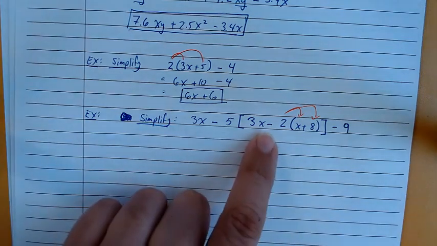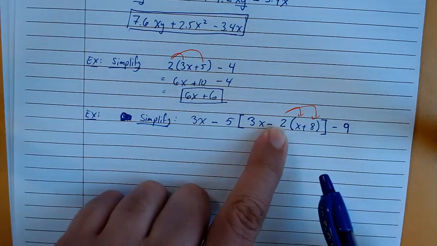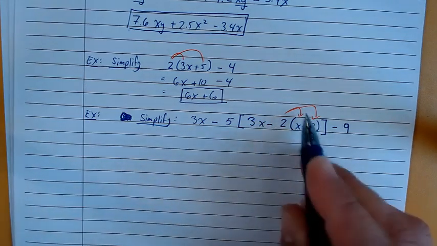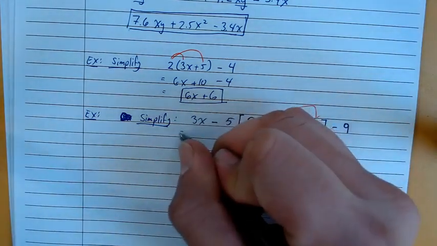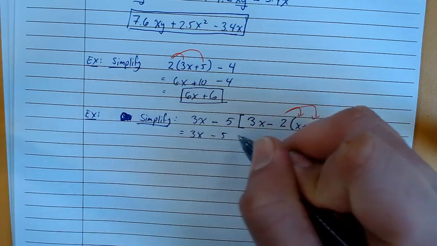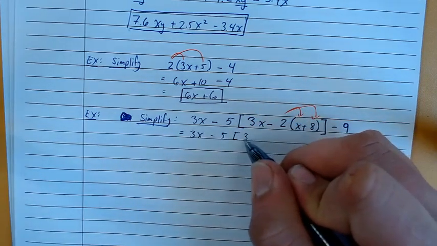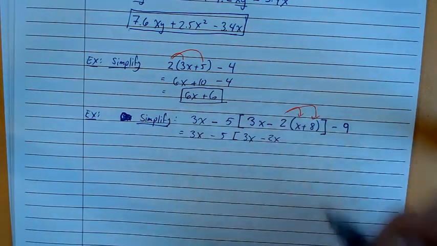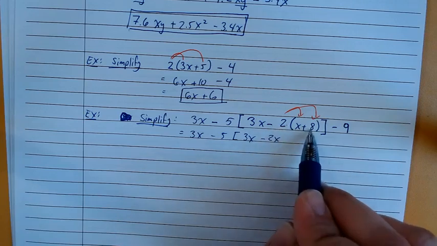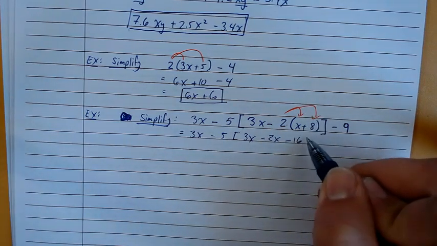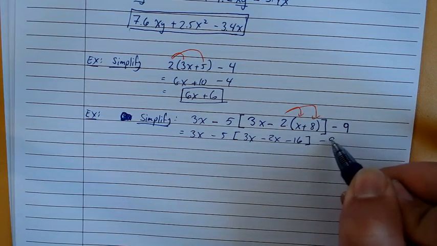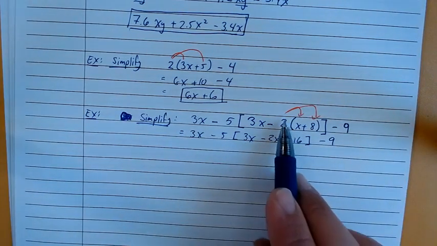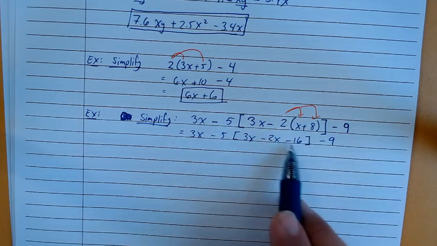Okay. Now, that negative is part of the coefficient. So here you can think of this as plus a negative 2. So when you distribute, that negative will come along with the 2. So here this will be 3x minus 5 times, open bracket, 3x. The negative 2 times the x is negative 2x. And the negative 2 times the 8 is negative 16. Okay. All right, well, we're still in the brackets. We've done our multiplication. We did that by distributing.